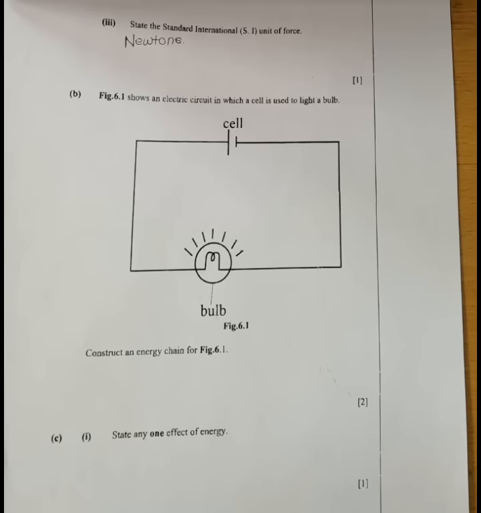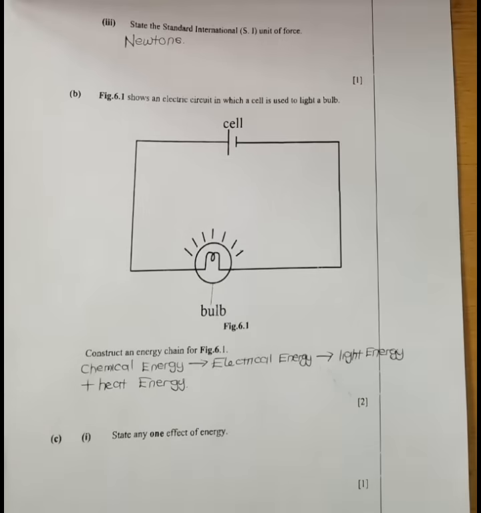So when the bulb receives the electrical energy, it converts it into light and heat energy. So the transformation is, we are going to change from chemical energy to electrical energy, which is going to give us light plus heat energy. And then on C part 1, we are supposed to state one effect of energy. So energy is the ability to do work.